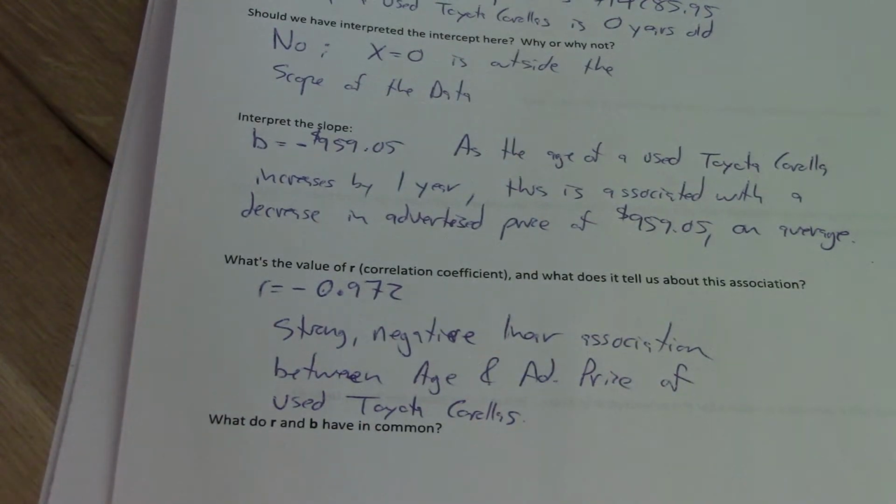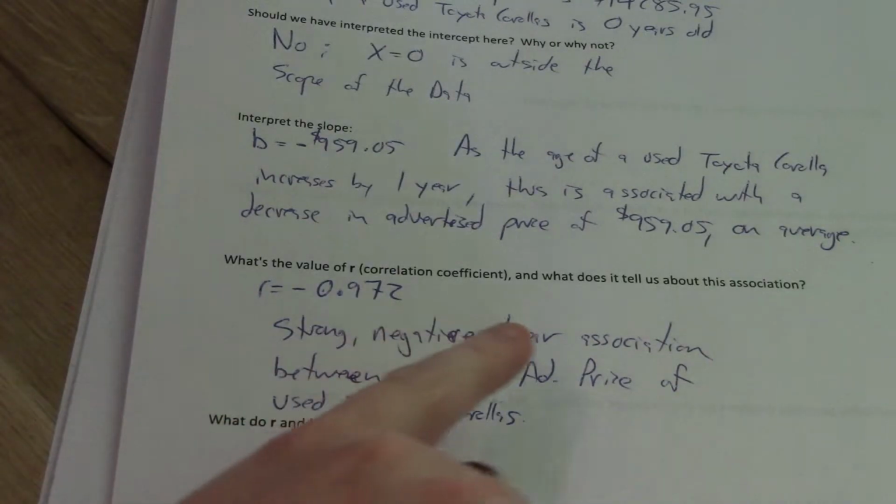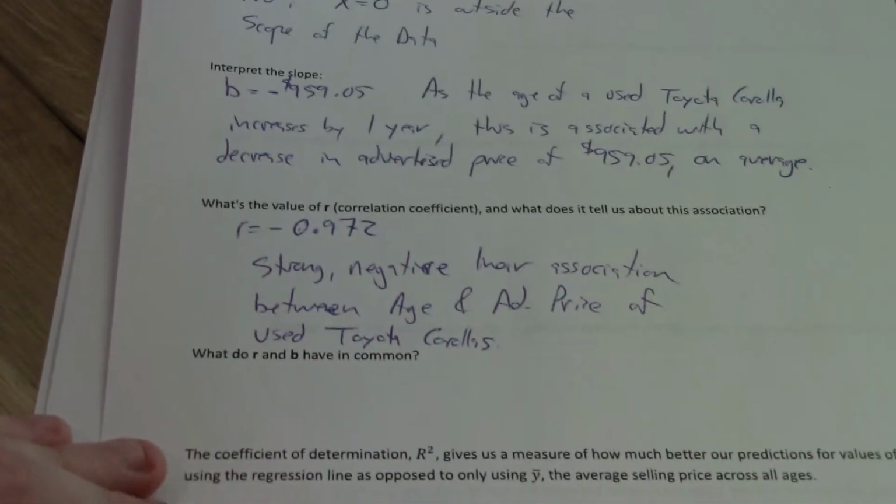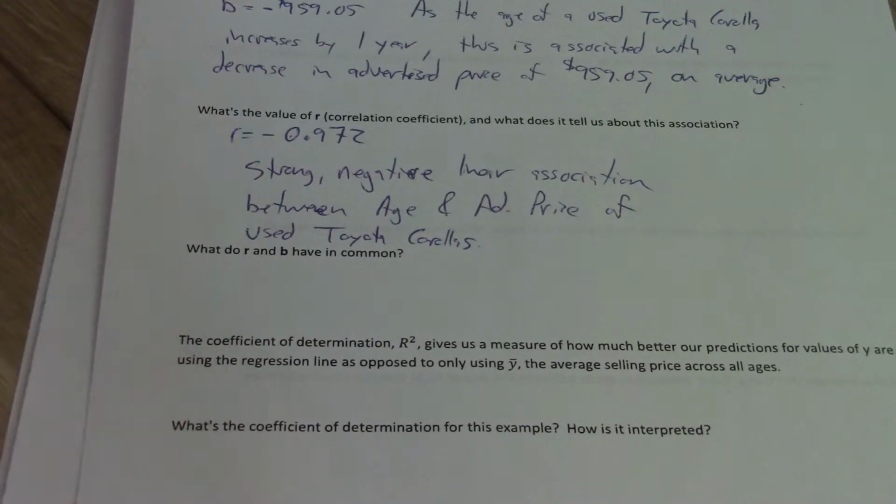It's close to negative 1, so that means it's strong. Negative tells us there's a decreasing association, and we're talking about linear relationships. Okay, so we interpret that just like before.